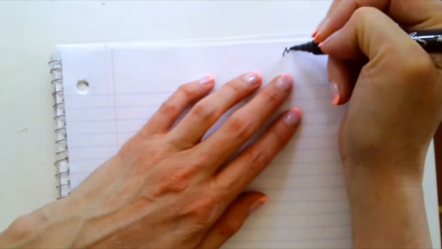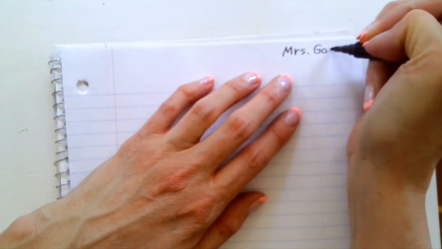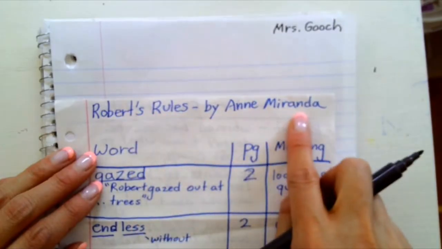We are getting ready to write, so the first thing we do is put our name on our paper. It's important everybody know who did the writing. I am Mrs. Gooch. There's my name. You will write your own name on your paper. Robert's Rules by Anne Miranda.